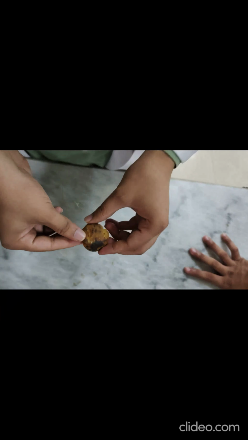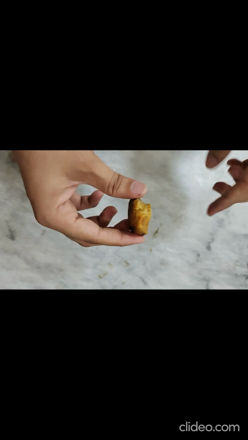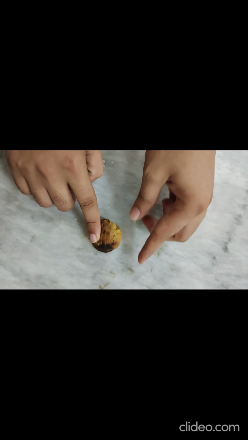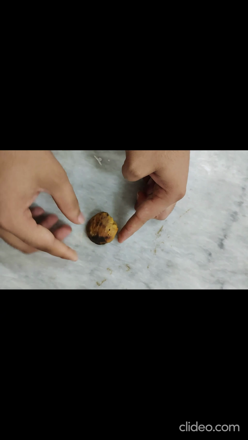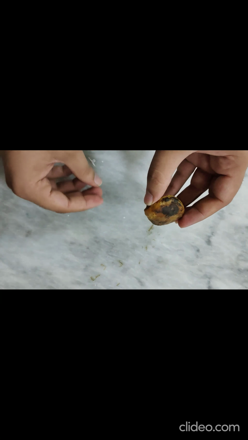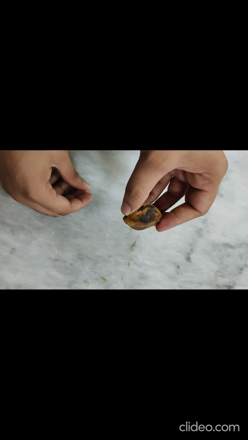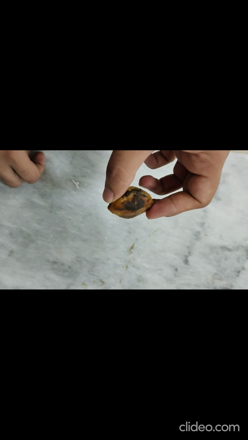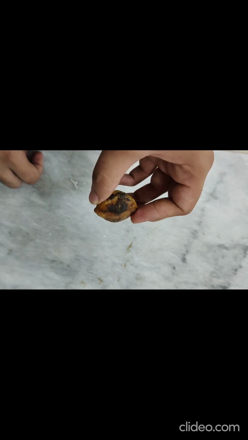Now when we place it on the table, we can see that it will always rest on the lateral side. So this is the lateral side, this is the medial side, this is the upper part and this is the lower part. When we place it according to the anatomical position, then we can understand that this bone is in our left hand, so this is the left patella.